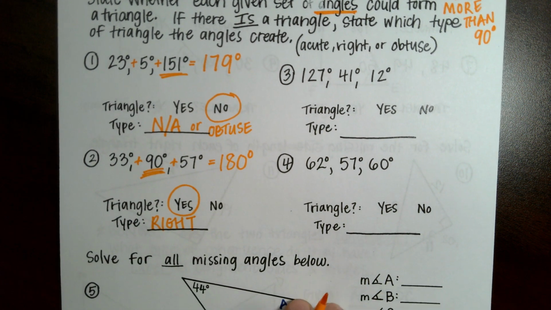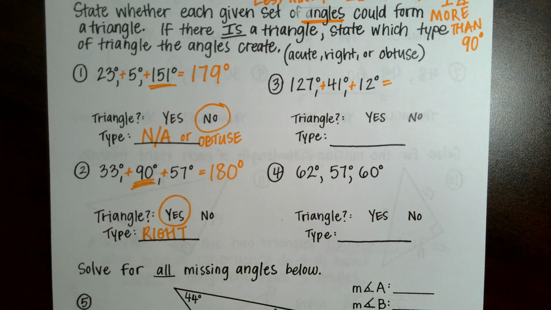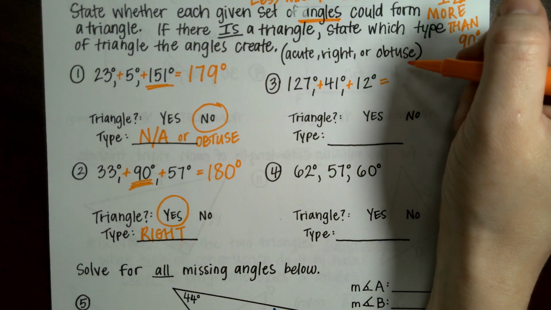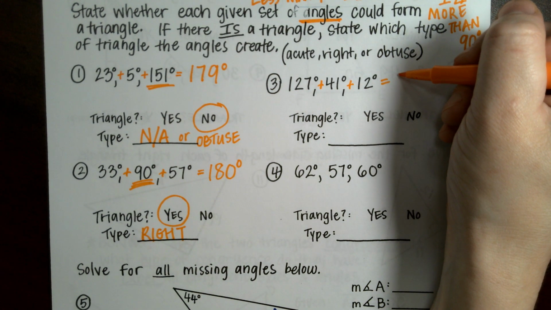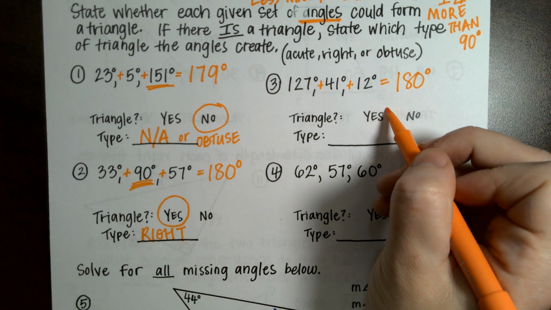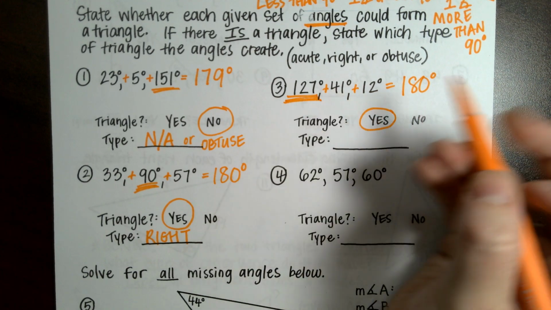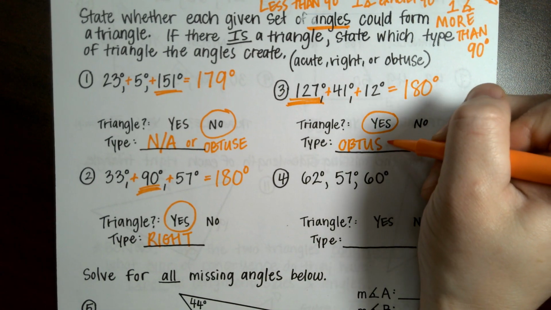Okay. Number 3. Add these together, see what we get. 180. Perfect. So is it a triangle? Yes, and I think it's an obtuse. Yes, it is an obtuse. Perfect. That 127 degrees tells us that.